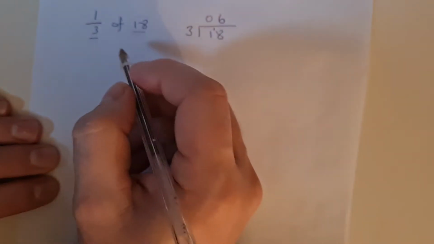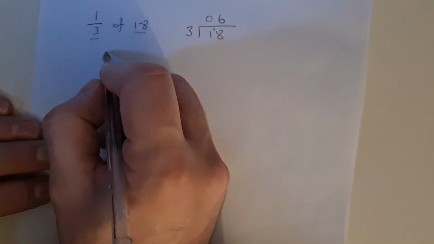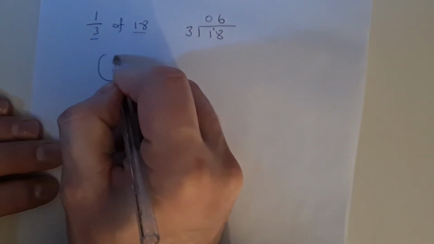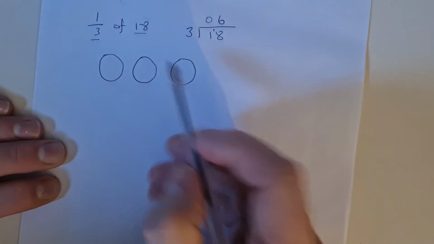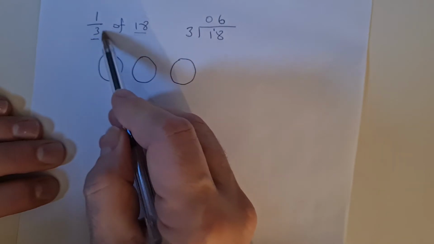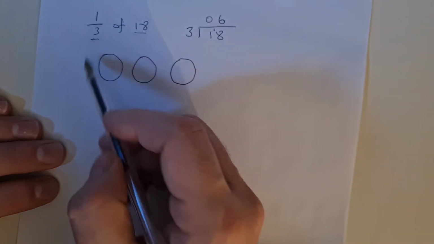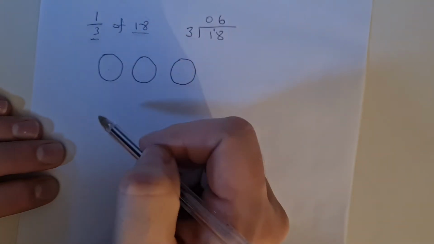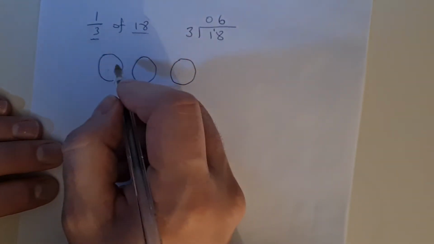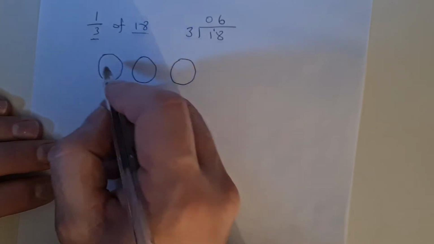I'm just going to show you that visually. You might remember when we were in year 2 and we did something like this. I'm dividing, I look at my denominator, I'm dividing into sets of 3. Here's my set of 3 and I'm dividing 18. So I need to put this 18 into these 3 groups.